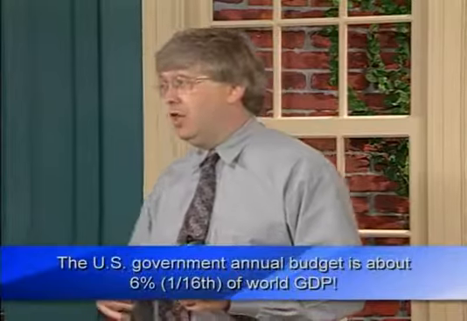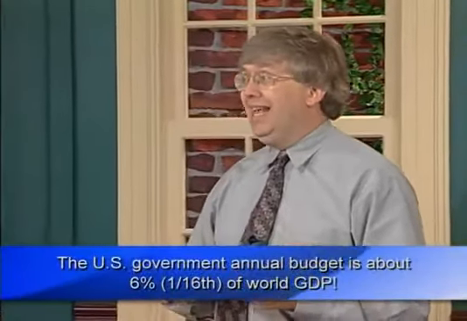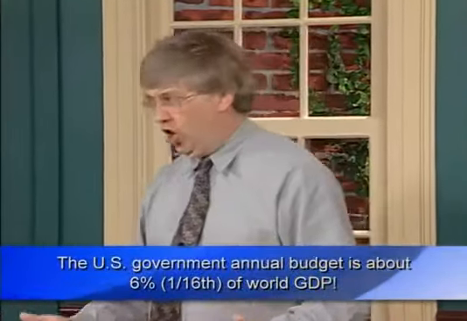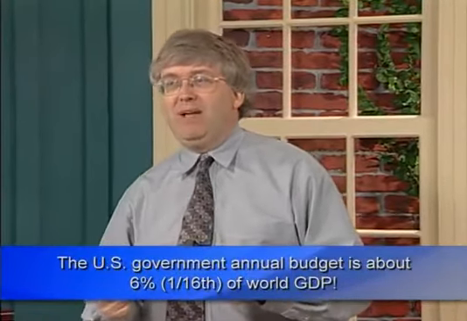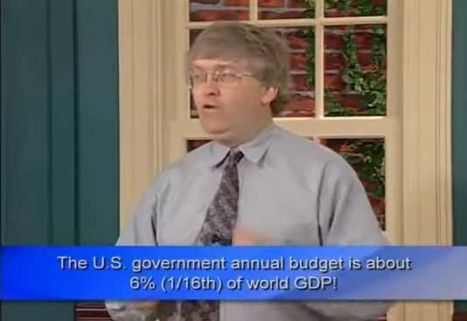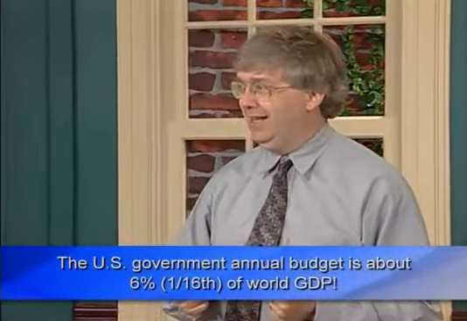So, if you take the 20% of U.S. GDP and multiply it times 30% of world GDP, you get that the U.S. government's annual budget is 6% of world GDP. Or to put it a little differently, the U.S. government spends about 1/16 of world GDP.